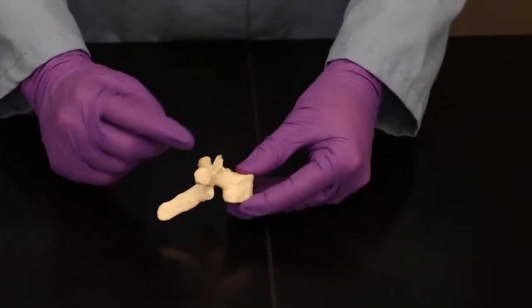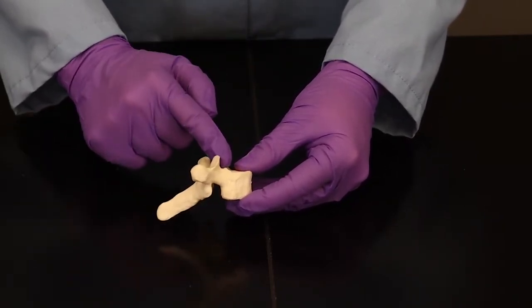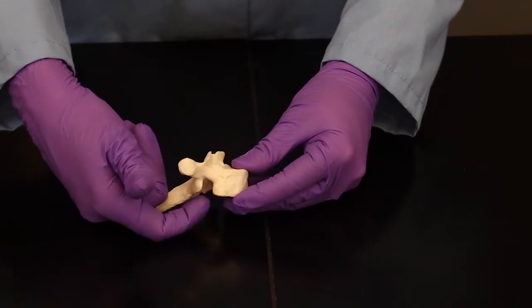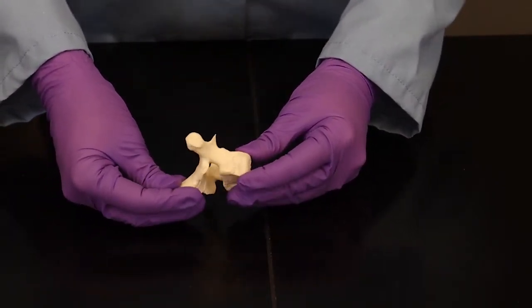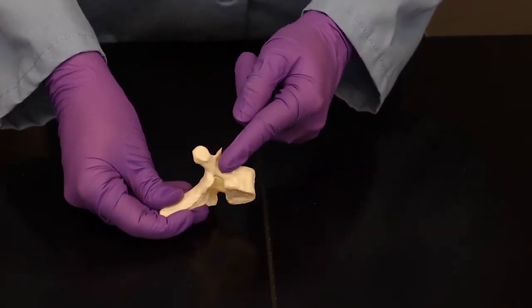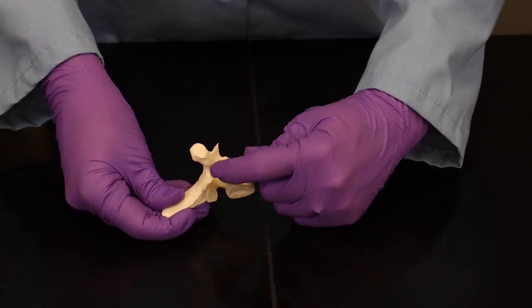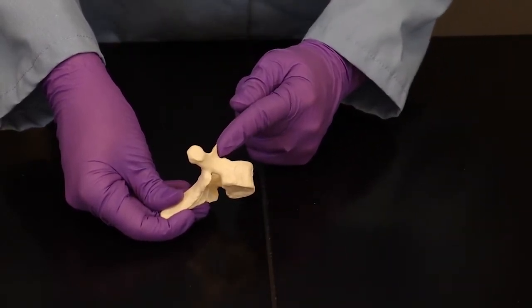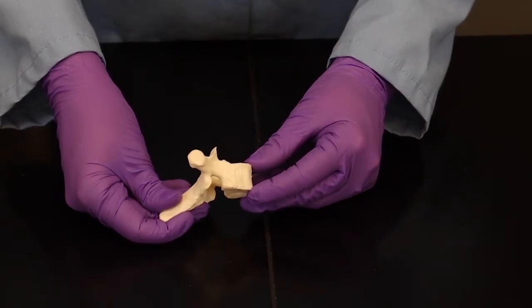And then since we talked about these superior and inferior articular processes and superior and inferior vertebral notches, those will help us to distinguish superior from inferior. As I mentioned, the inferior vertebral notch is much deeper than the superior vertebral notch. So that's a good hint there of which side is superior versus inferior.